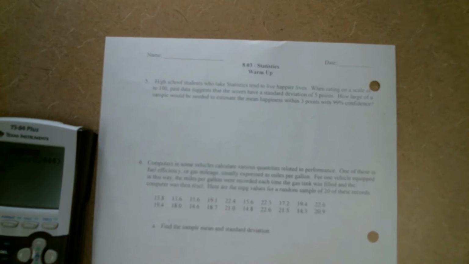High school students who take a statistics course tend to live happier lives. Yeah, I believe that. When rating on a scale of 1 to 100, past data suggests that the scores have a standard deviation of 5 points. How large of a sample would be needed to estimate the mean happiness within 3 points with 99% confidence?